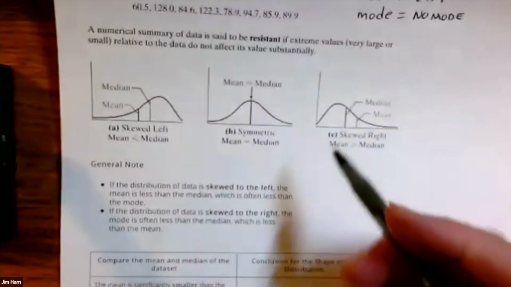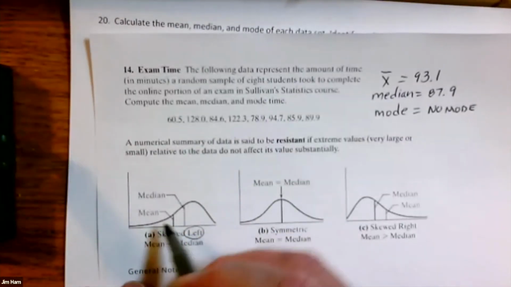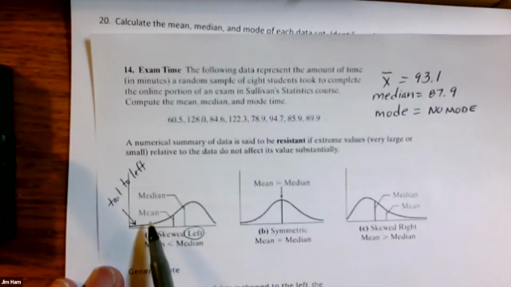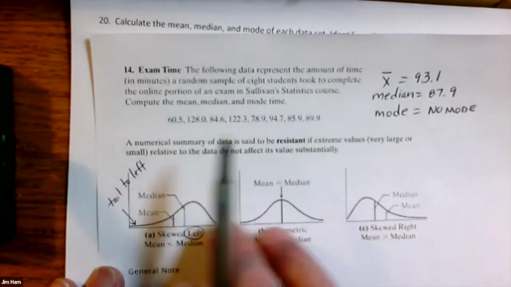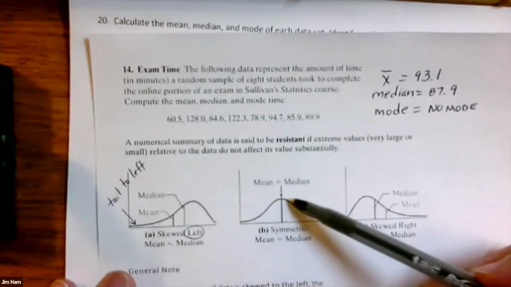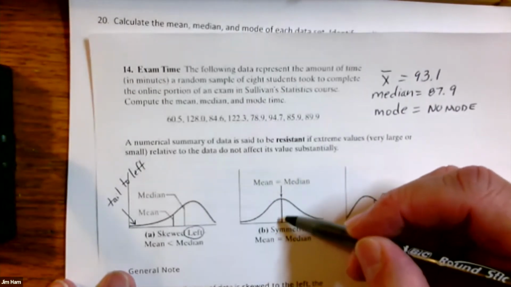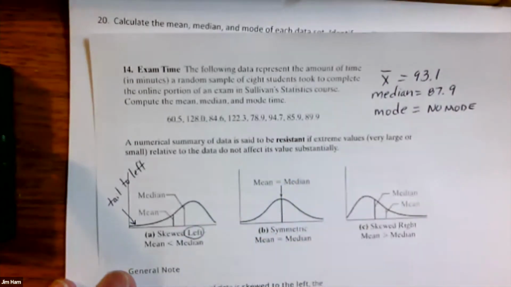All right, I want to explain these graphs here, but I think it's best to do that if you actually plot some data. And so what I would like you to do, okay, so we know that this one is skewed left. The tail's over here to the left. And what these graphs are trying to show you is, if you have a skewed distribution, what's the relationship between the median and the mean? For a bell-shaped distribution like this, the mean and the median are right in the middle at the same spot. So in a bell-shaped distribution, when you calculate the mean and the median, they should be about the same number.